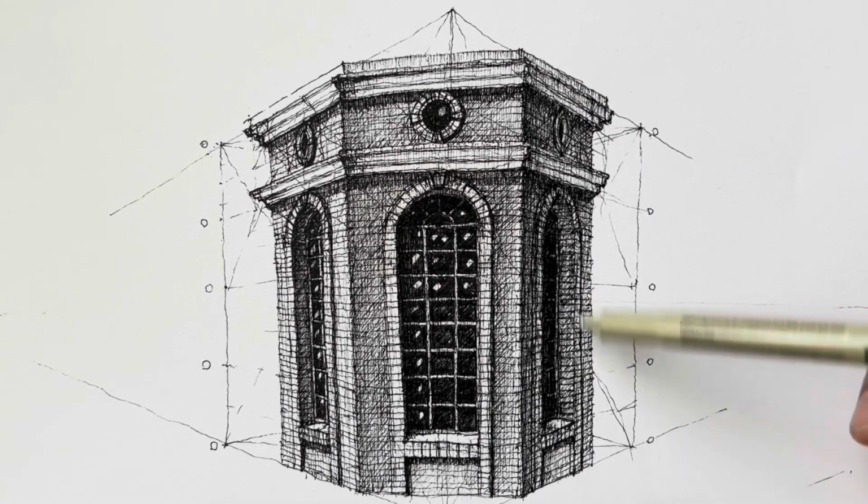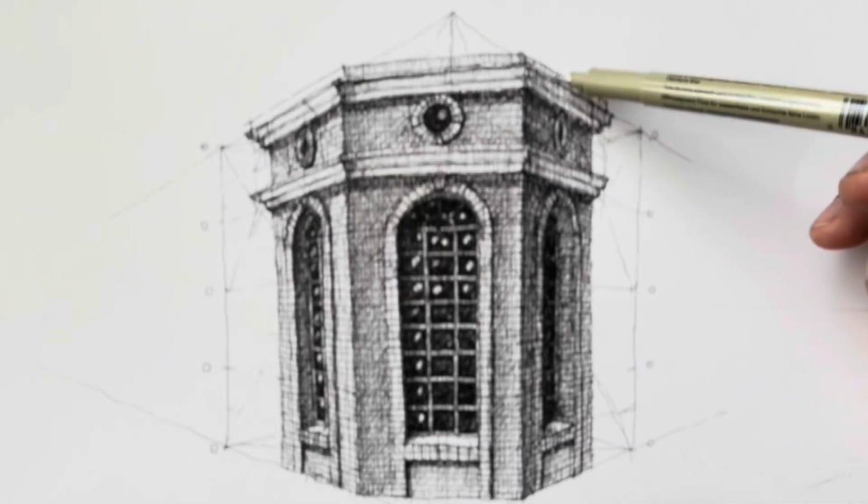So here it is, my octagonal structure with arch opening windows.